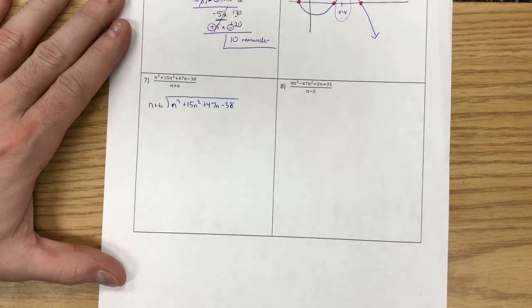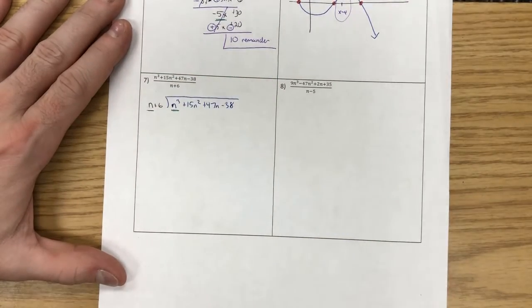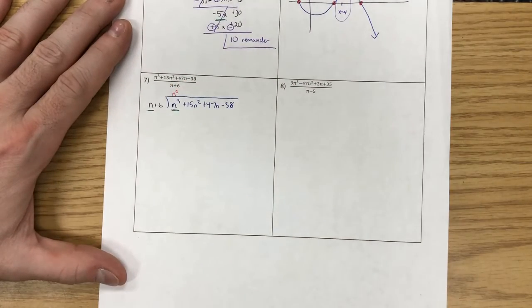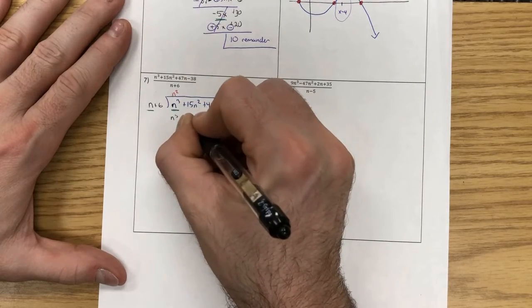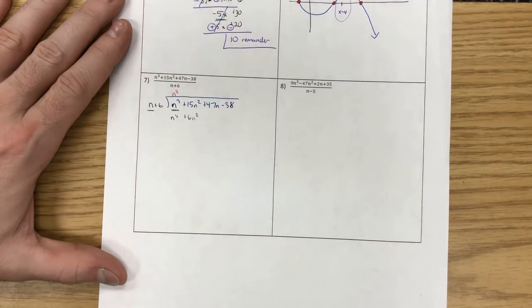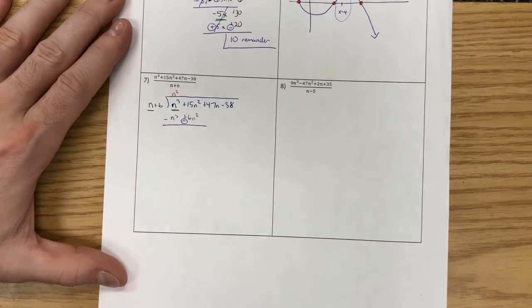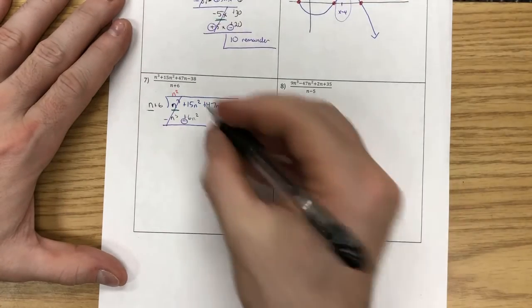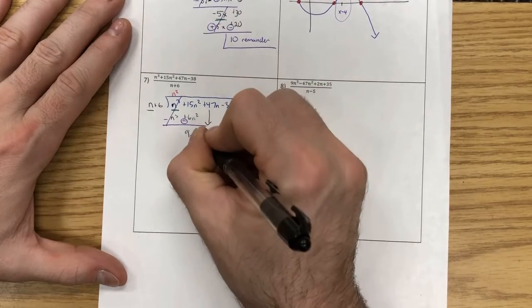Pay attention to my first numbers, and I'm going to say, n times n squared is going to give me n cubed, n squared times 6 is 6n squared. I'm going to go ahead and subtract it, which means I'm going to change that to subtraction, cancel out. 15 minus 6 is going to give me a 9n squared. Drag down my 47.